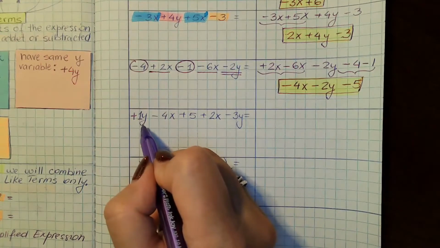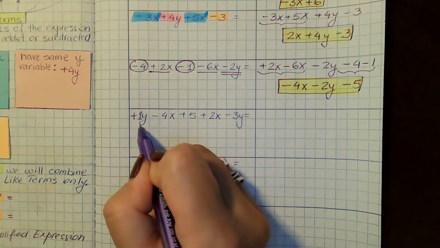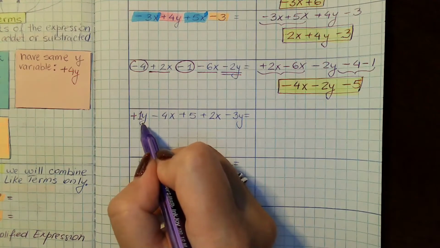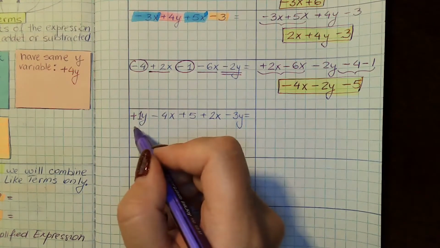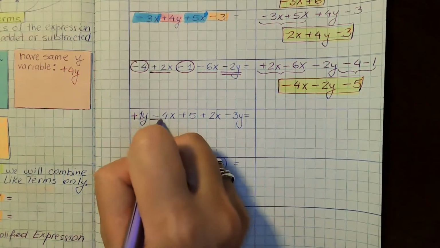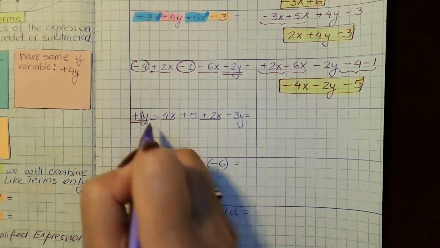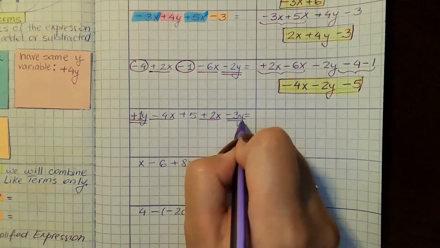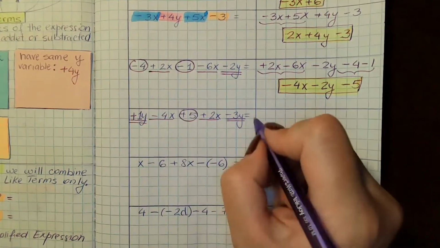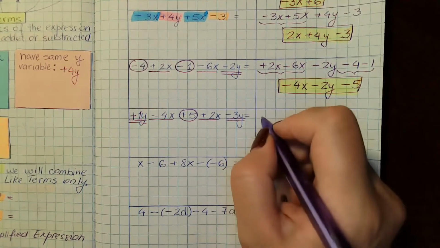1 times y is the same y, and it's hiding. So right here, when you have this term y, that implies 1y, positive 1y. So let's collect the like terms. One line, x terms; two lines, because they go second in line, y terms; and circle the constant. Rewrite the expression by collecting the like terms in alphabetical order.